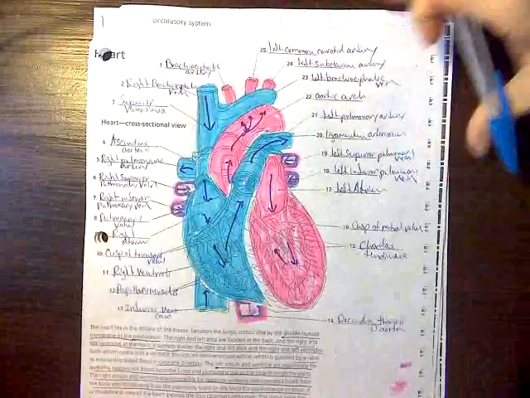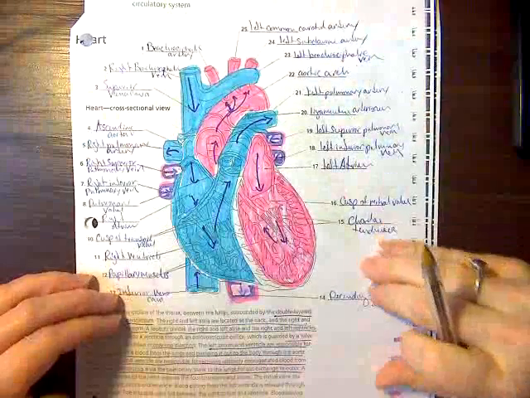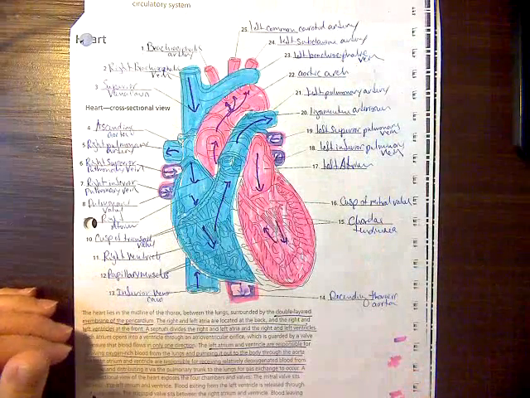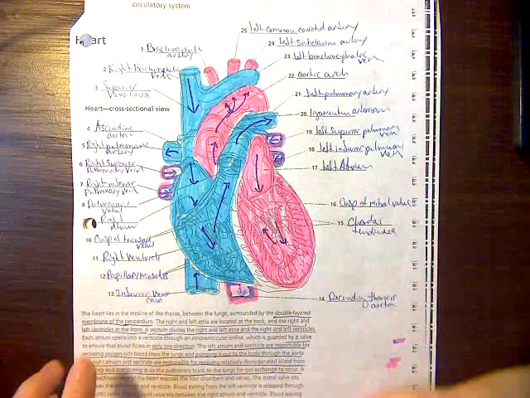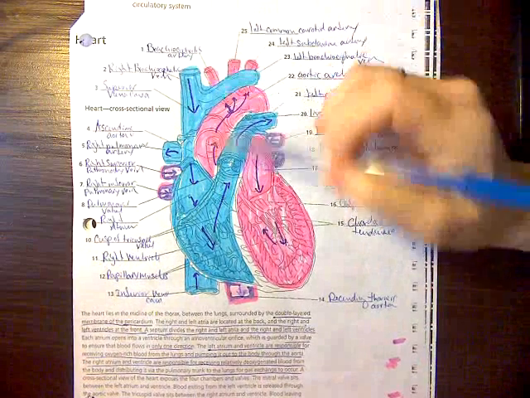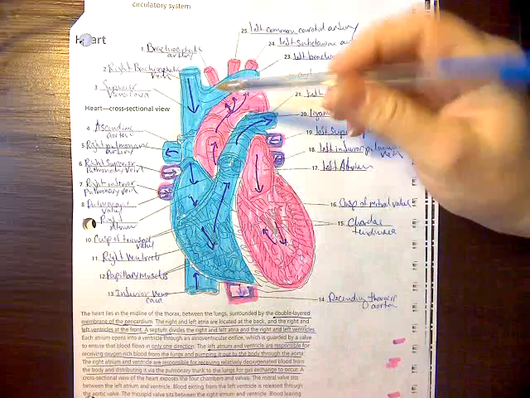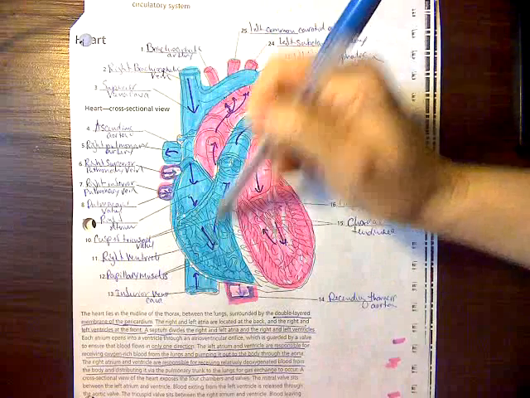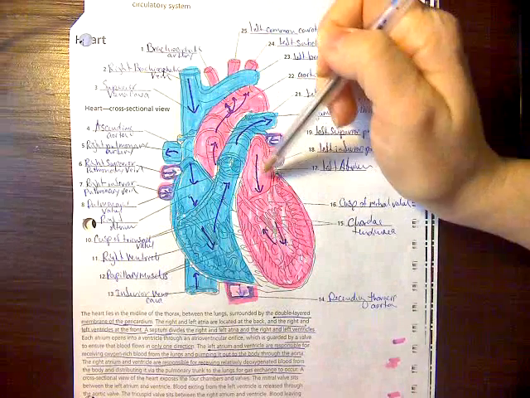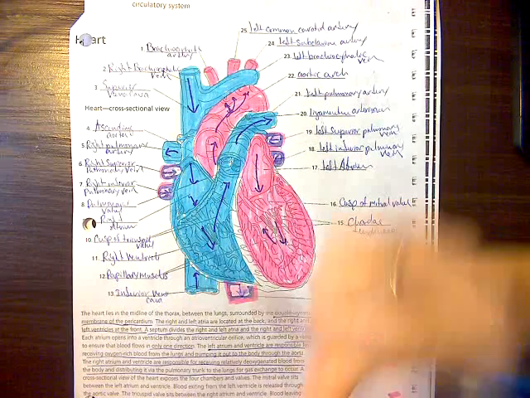All right, and then on to this diagram. So a whole lot here, and again, hopefully you've labeled yours, and if you haven't, make sure you get that done before you listen to this. But with our diagram here, it's important to start looking at the path of blood through the heart. And so it's not a bad idea to go ahead and draw in the arrows as I have here.